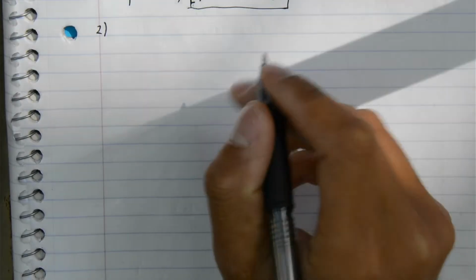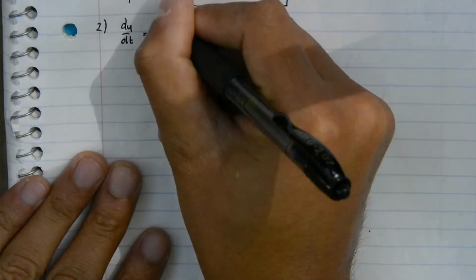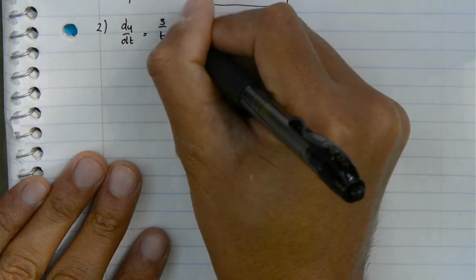The one thing that ChatGPT said is that t cannot be equal to 0. Okay, problem 2: dy dt is equal to 3 over t y plus t to the 5.